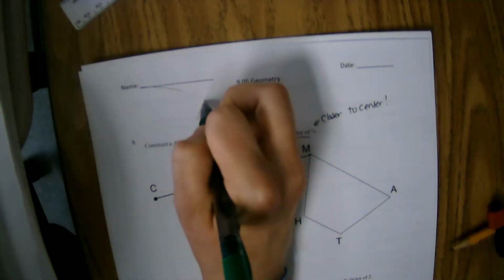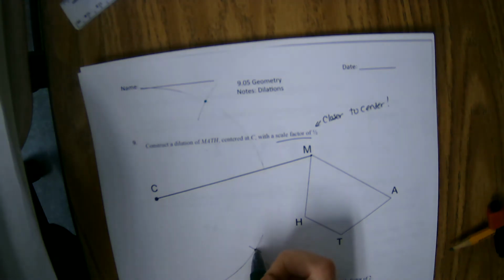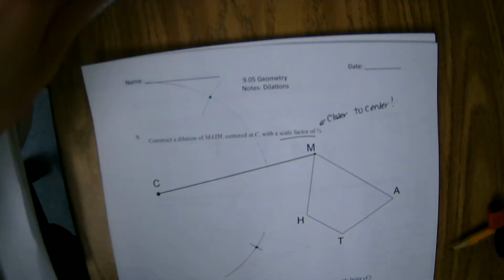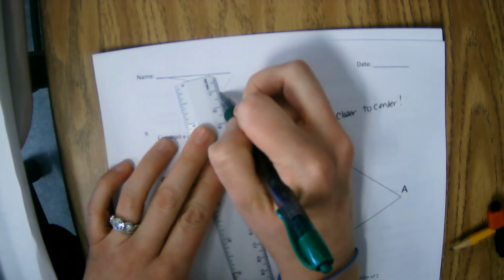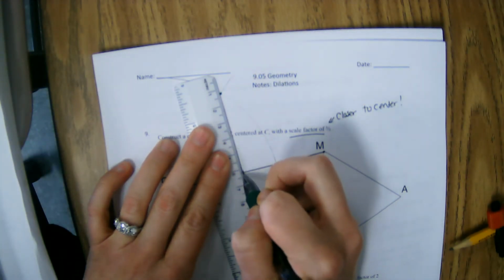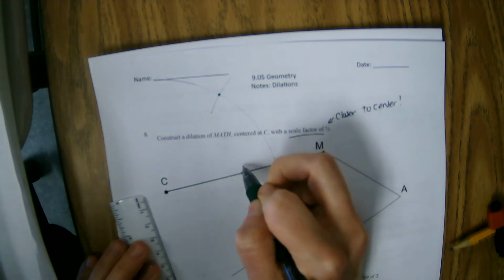Put it on M, mark that off. Sometimes it helps too to make that color coded even. So like these two, we'll make green for point M. Use your straight edge to connect them. So this point right here, that's going to be M prime.